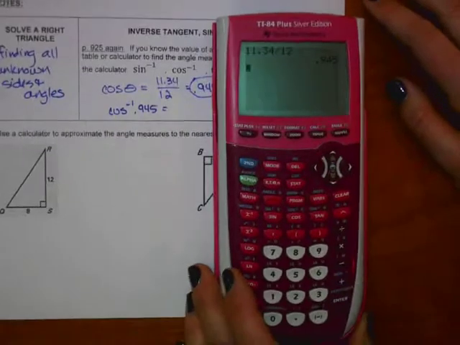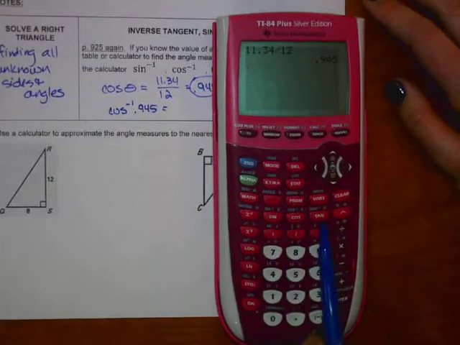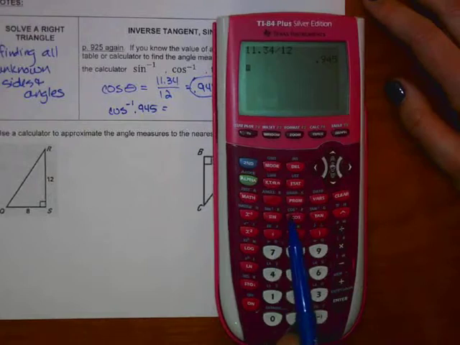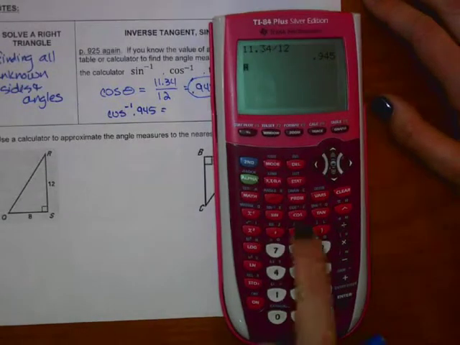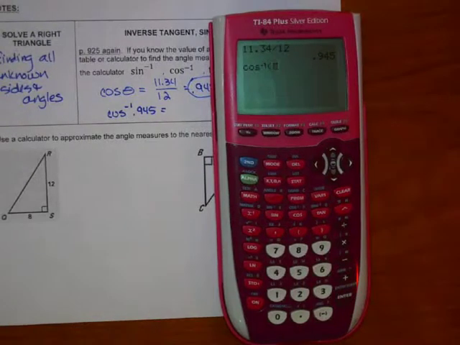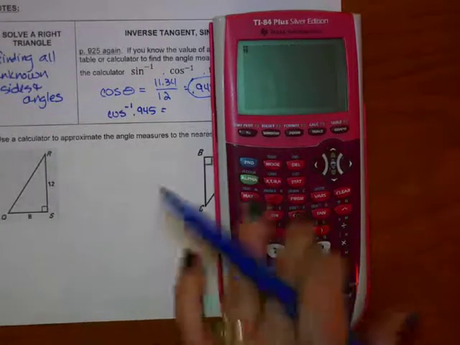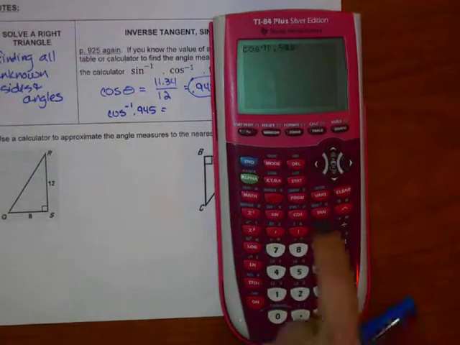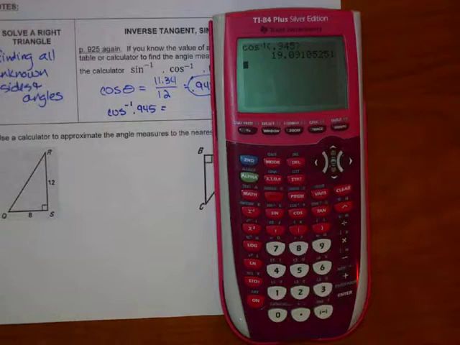Here, you see these buttons right here, sine, cosine, tangent? Look right above it. What do you see? The little -1 ones, right? That is inverse. So I'm going to push those buttons. Blue, see how it shows that? If you're trying to find the angle measure, you're going to stick the ratio number in, which is 0.945, and then you're going to push enter. Oh, I forgot my decimal. That's a problem. 0.945. And it's 19. It's a little bit off because we rounded, but try it again.